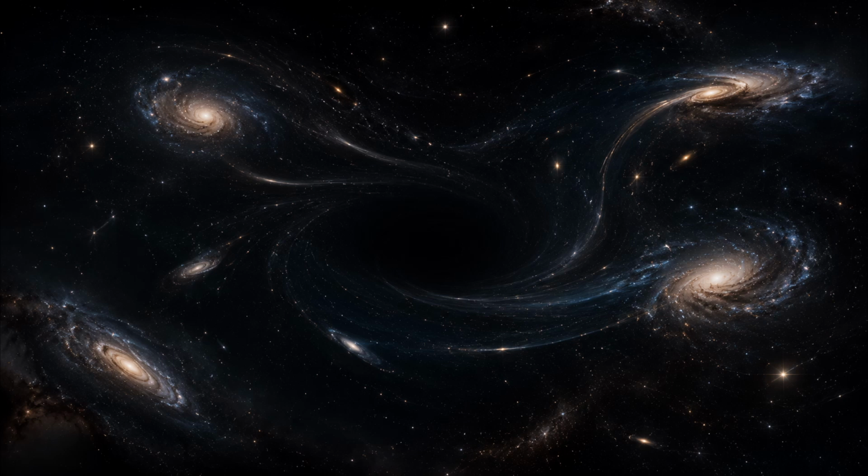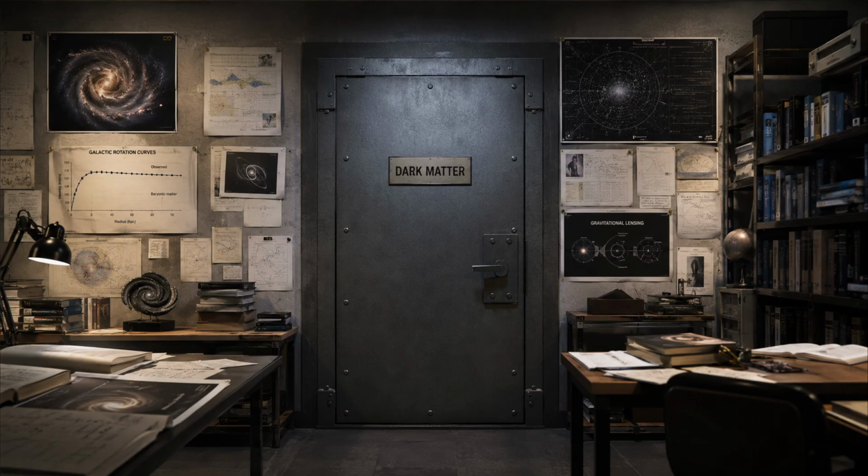There is also a deeper philosophical tension here. We often assume that seeing is the same as knowing. Dark matter breaks that assumption. It reminds us that science is not limited to what is immediately visible. Science often works by tracing consequences.